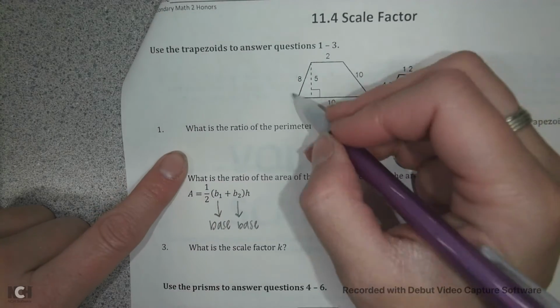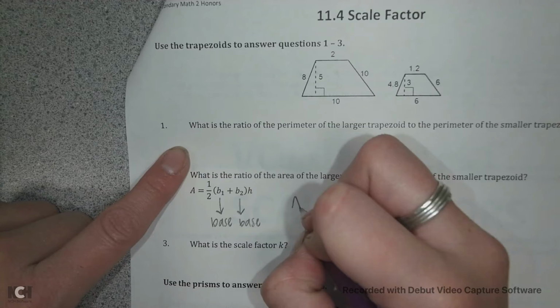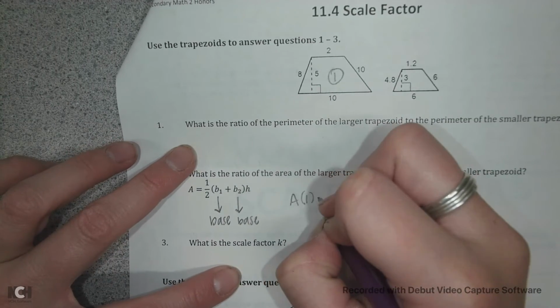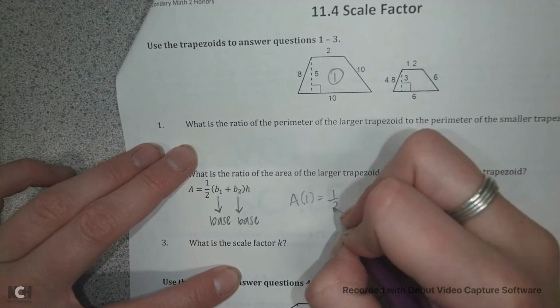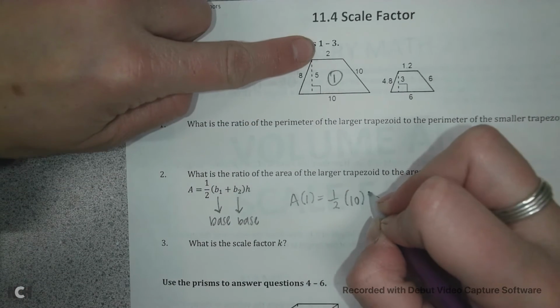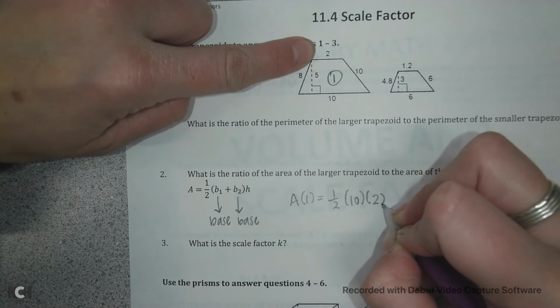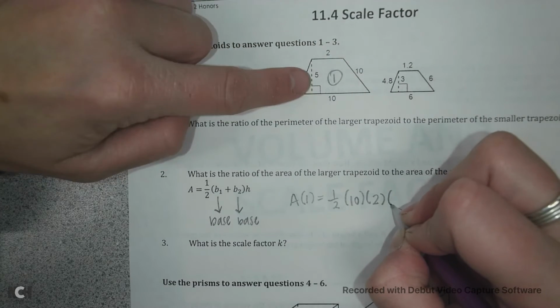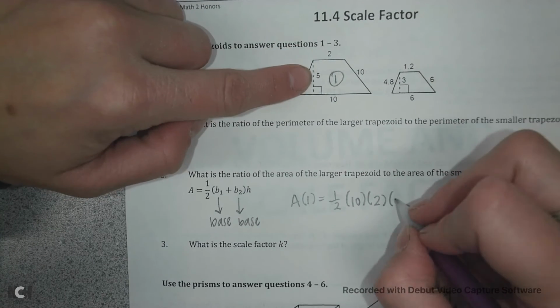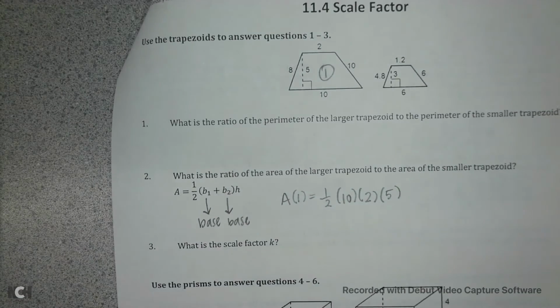So the area of this trapezoid, we'll call him 1. So area of 1 is 1/2 base 1, 10, times base 2, 2, and then times your height, which has to be the actual height, not your slant heights, so that's 5.